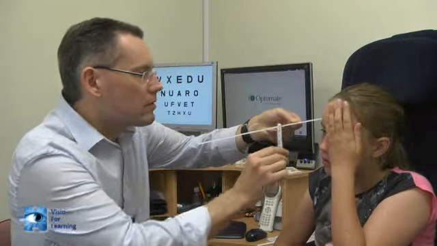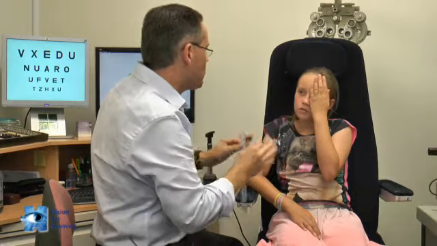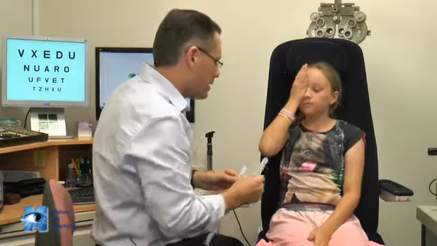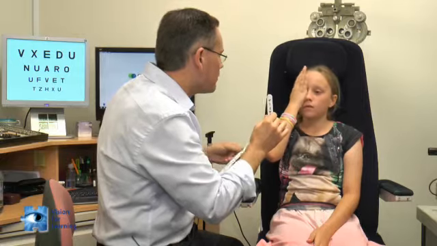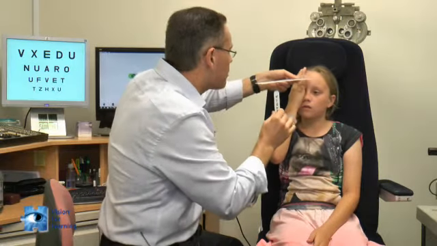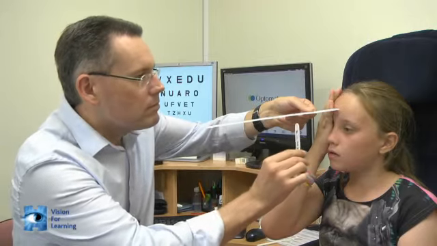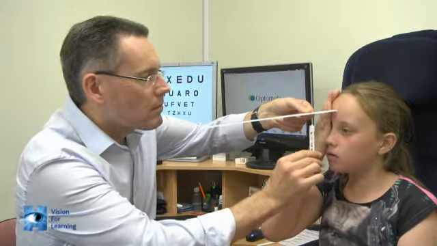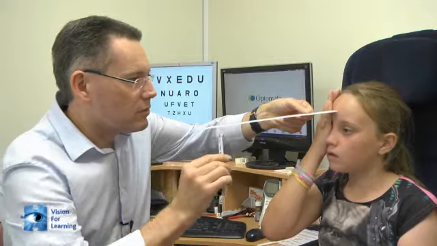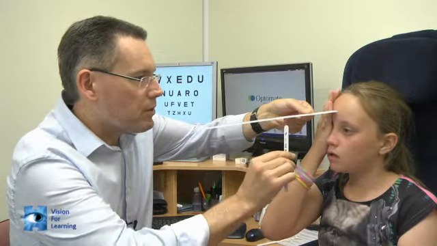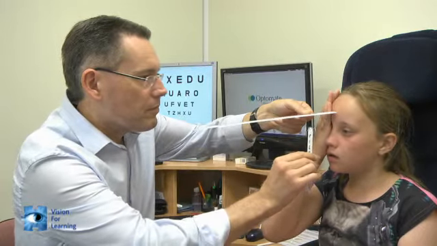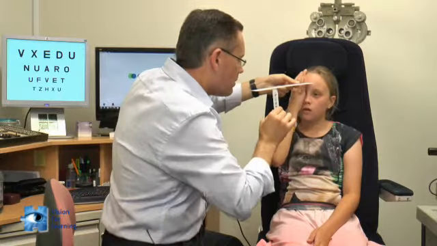Now. Great. If you can swap over and cover the right eye. Again, I want you to look at these letters. Tell me when you first notice them going blurry. Now. And again, when you first notice them going blurry. Still good? Now. And again.